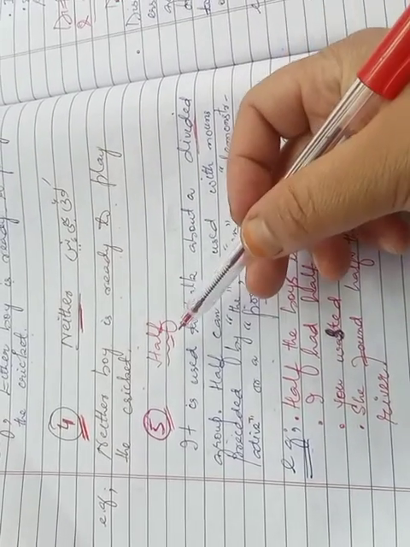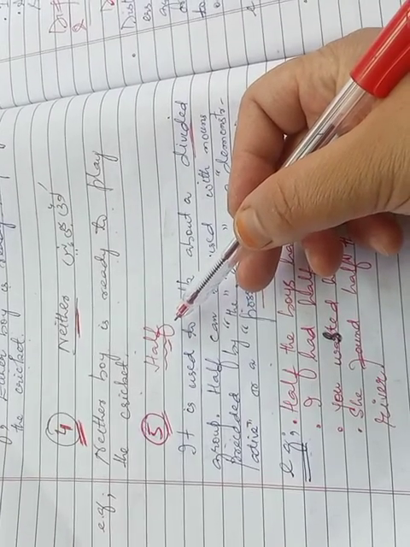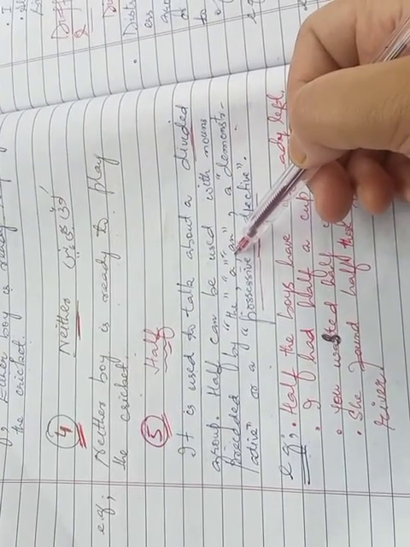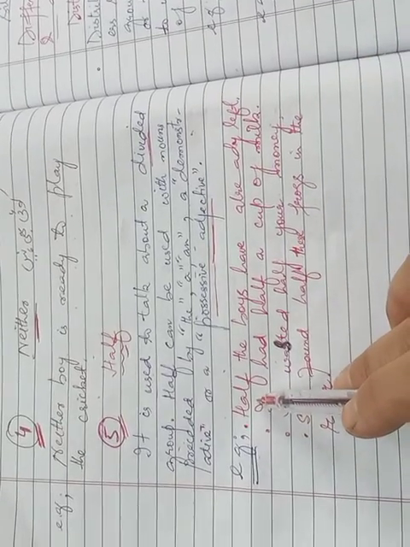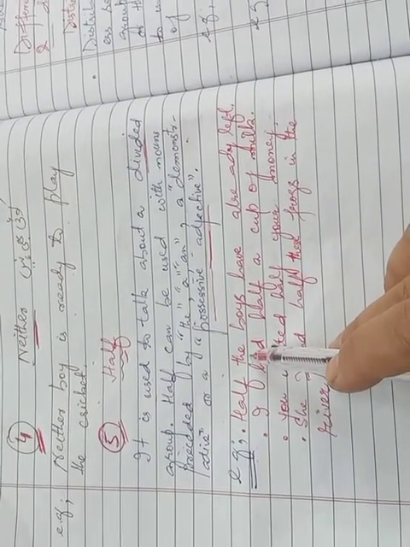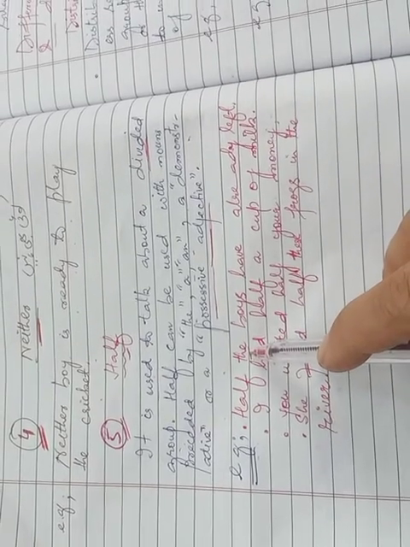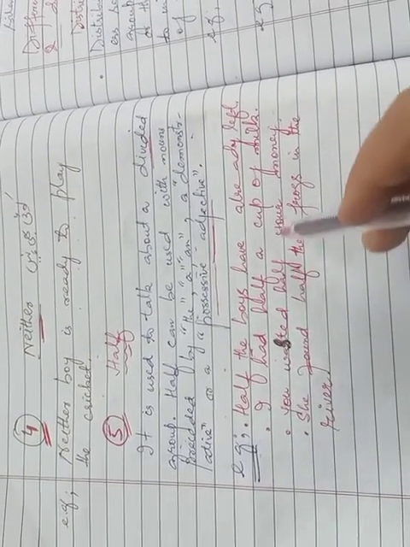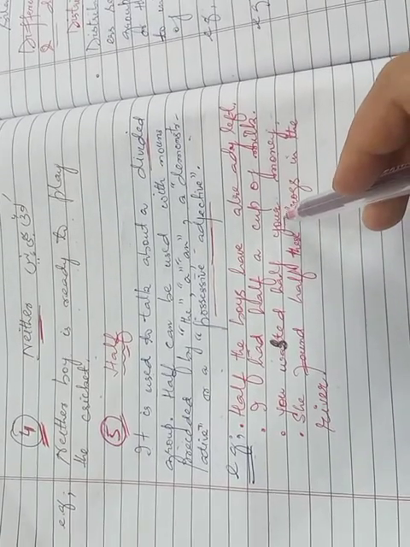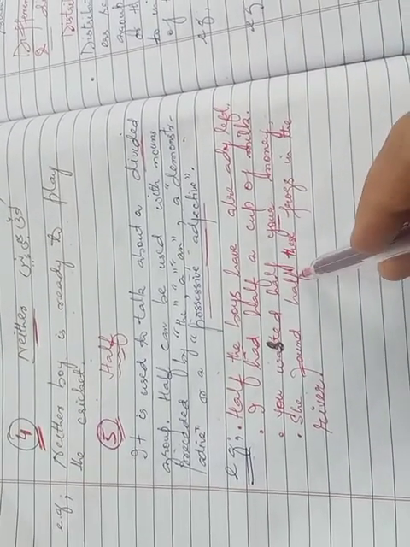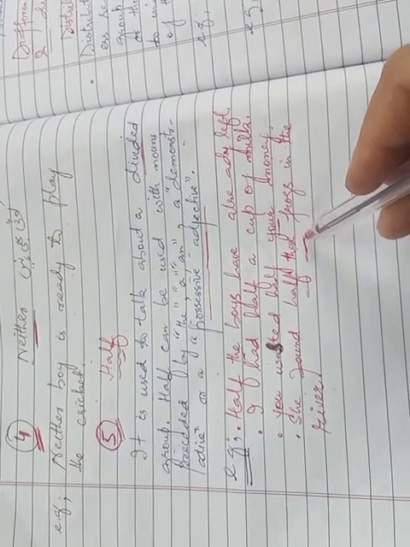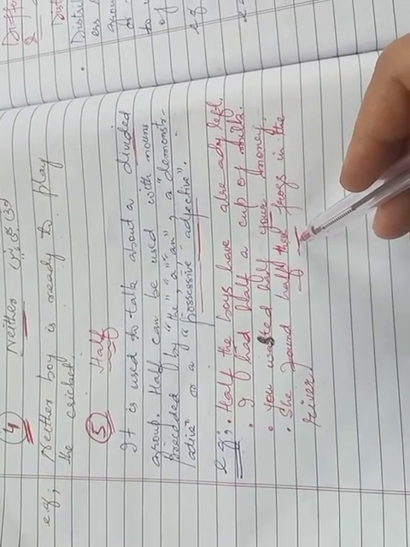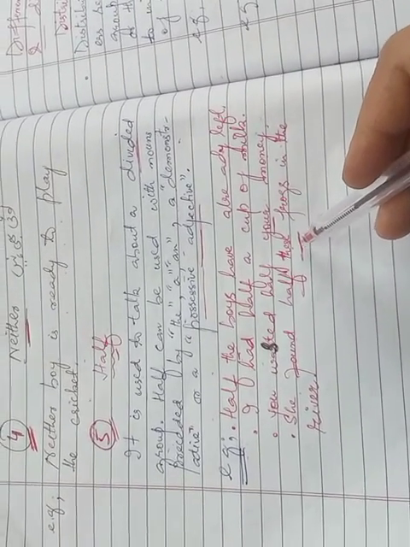So I told you that half can be used with nouns preceded by a, an, a demonstrative or a possessive adjective. For example, half the boys have already left. Here, my dear students, half is followed by the. You wasted half your money. Here it's followed by a possessive. She found half these frogs in the river. Here half is followed by a demonstrative, these, because I told you the examples of demonstratives: this, that, these, and those. This was all about half.